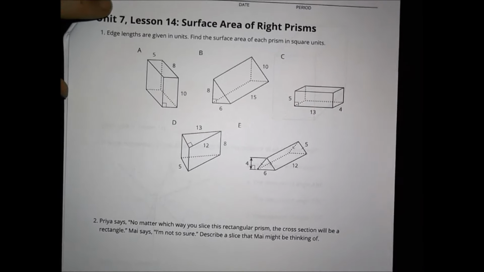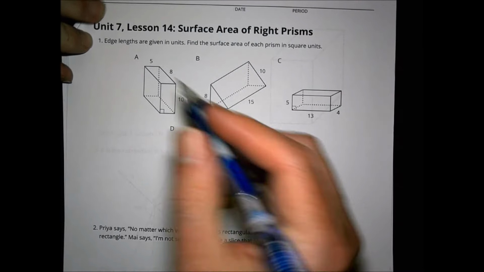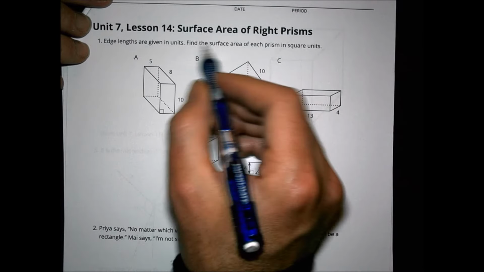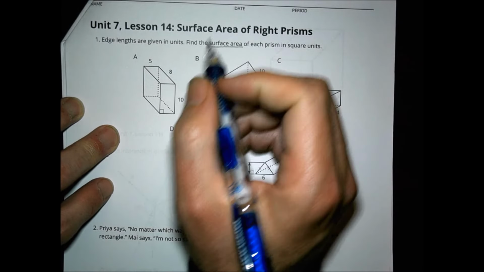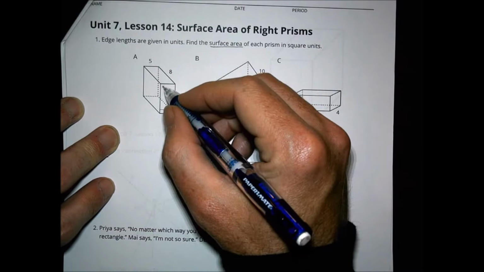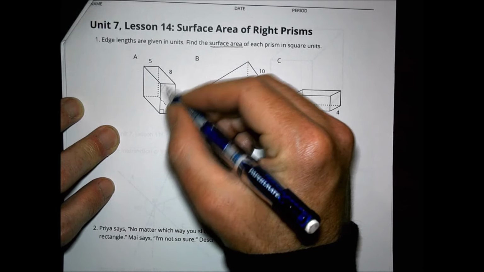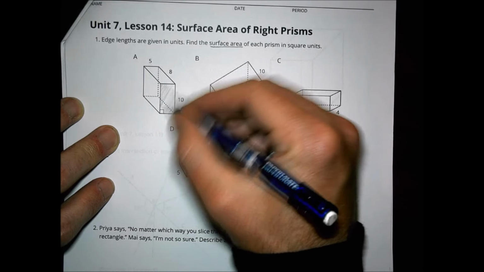Alright, here we go. Number 1, edge lengths are given in units. Find the surface area of each prism in square units. Okay, so here we go. What we're going to do is find the area of, we have a base here.